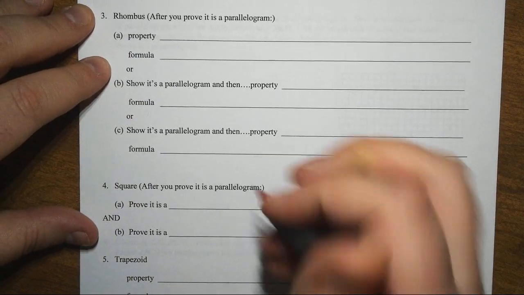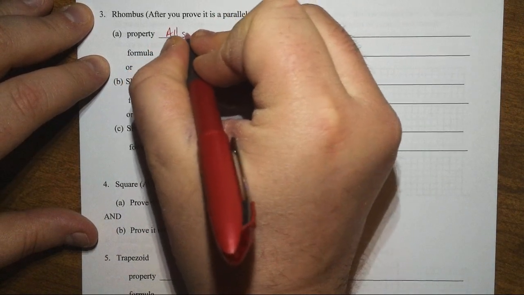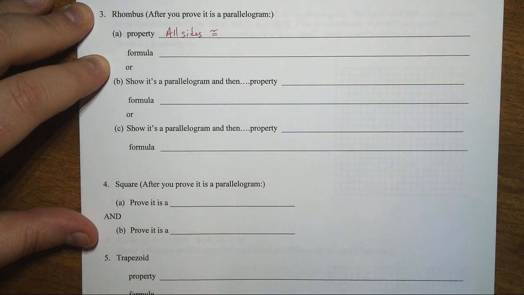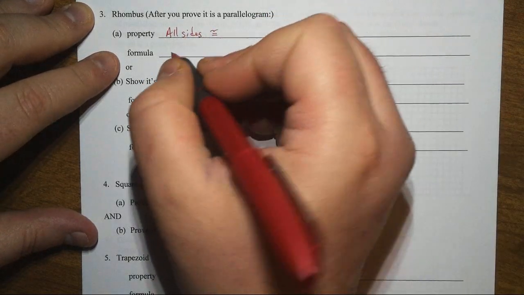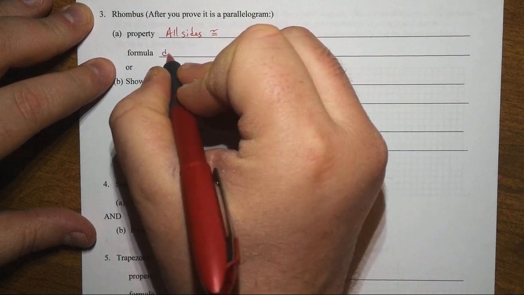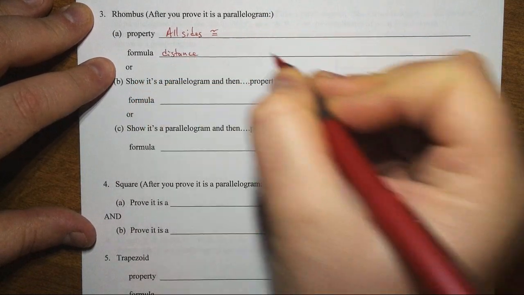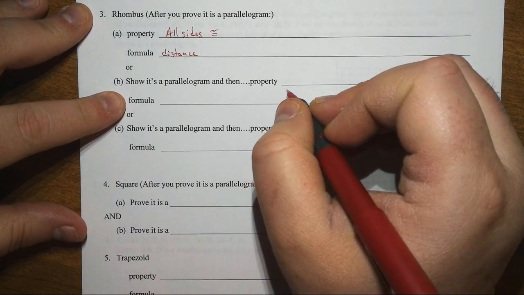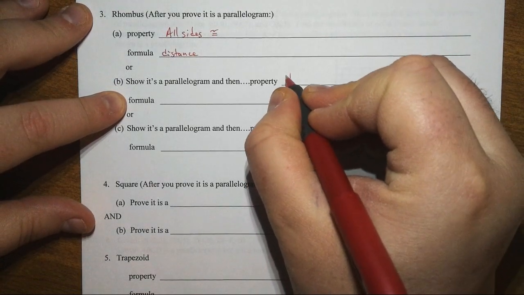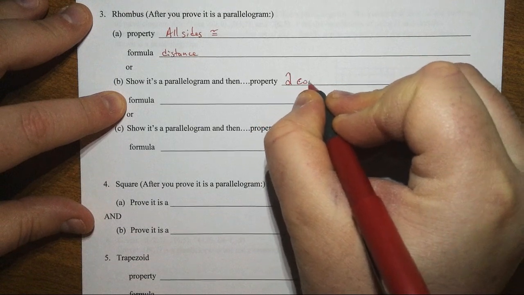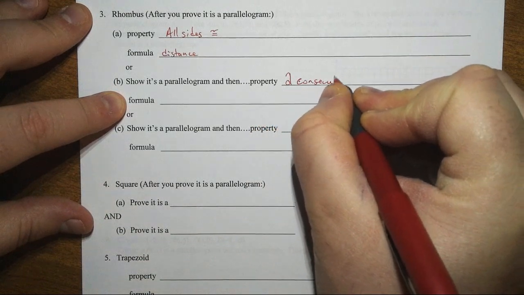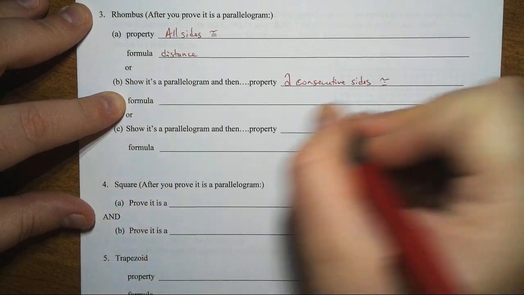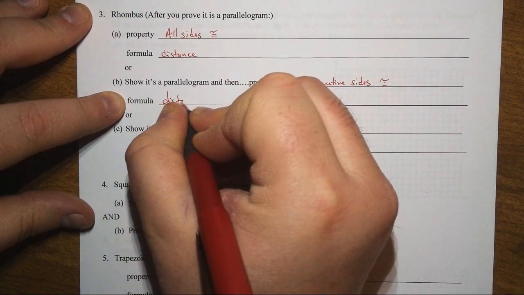Okay? Rhombus: we're going to show that all sides are congruent, or at least consecutive sides. That's the same option here. All right, and then this is the distance formula. The next one is to get a parallelogram, and then the other property you're going to show is that two consecutive, which means next to each other, sides are congruent. This is once again the distance formula.